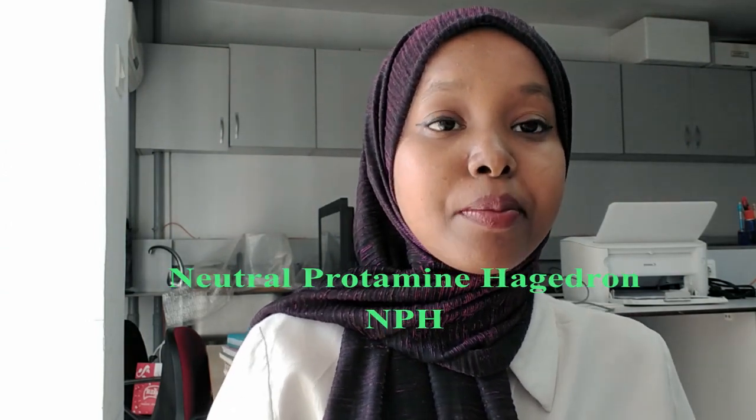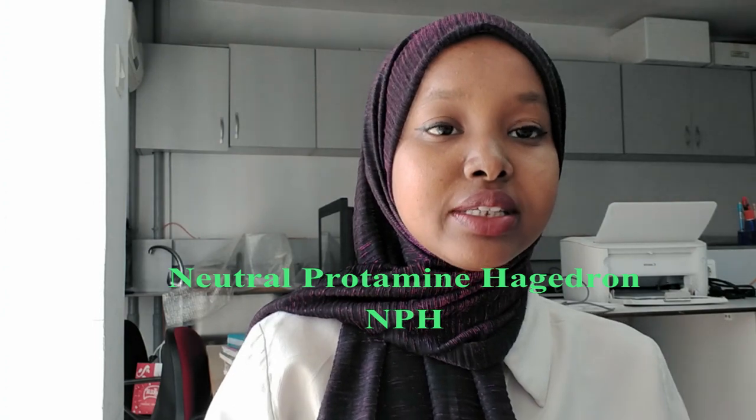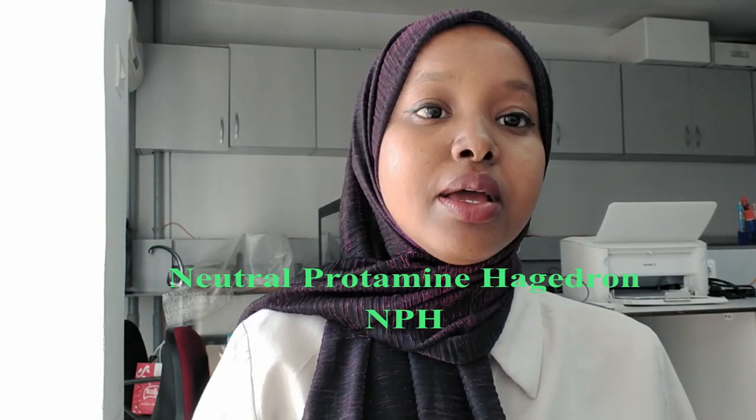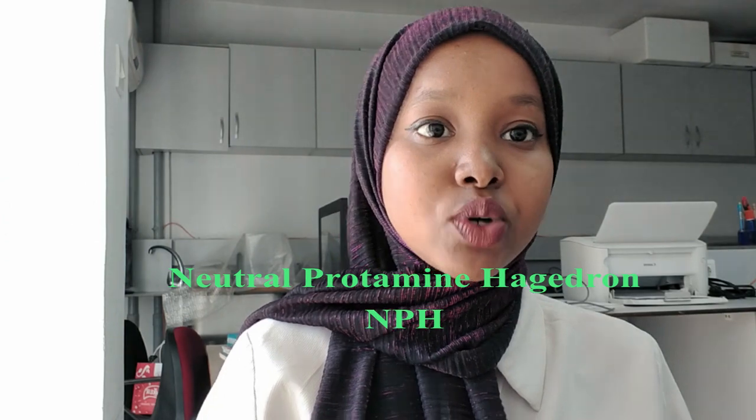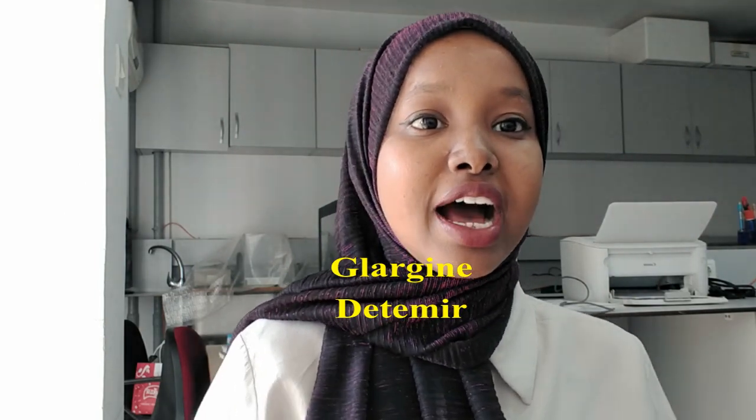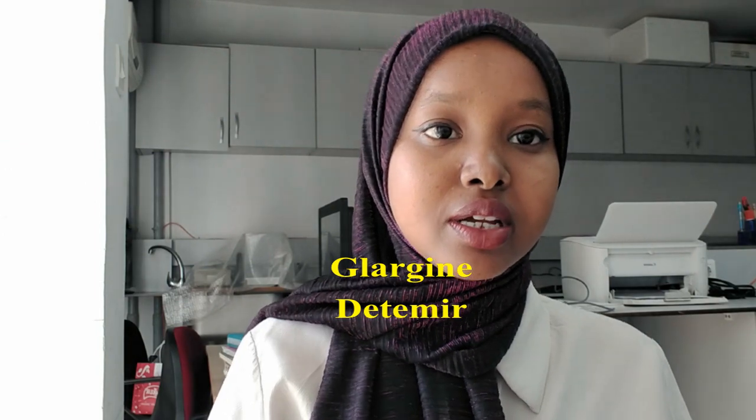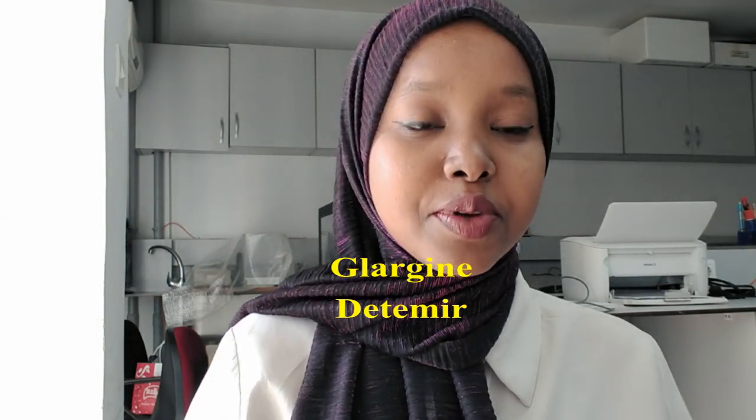The intermediate-acting insulin is called the NPH, neutral protamine Hagedorn, and this one can be prepared by the patient and it has a variability in absorption. That's why it can lead to nocturnal hypoglycemia. And the last one is the long-acting insulins, and these are glargine and detemir. These are long-acting, peakless human insulin, and they will not lead to the nocturnal hypoglycemia of the intermediate-acting insulin.